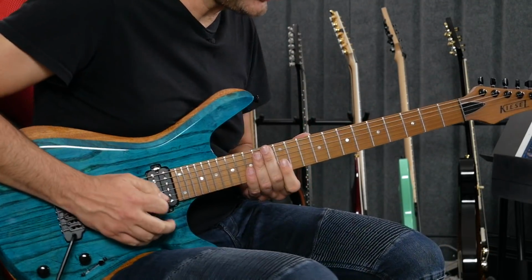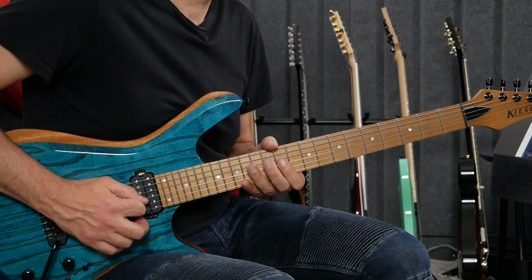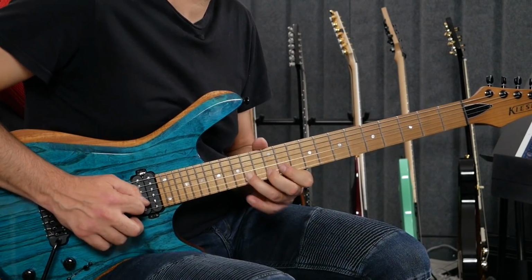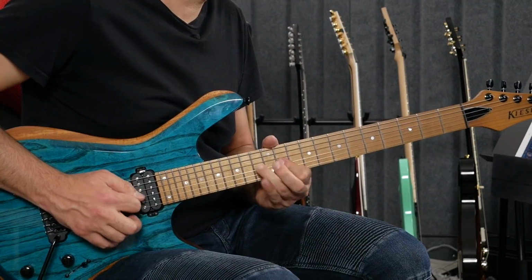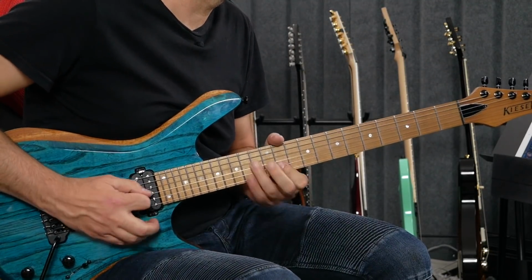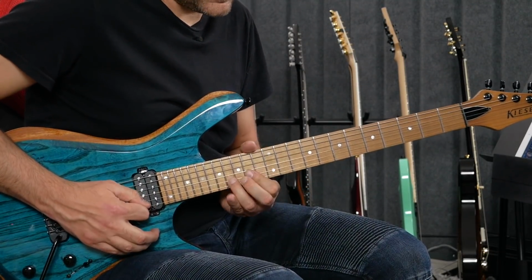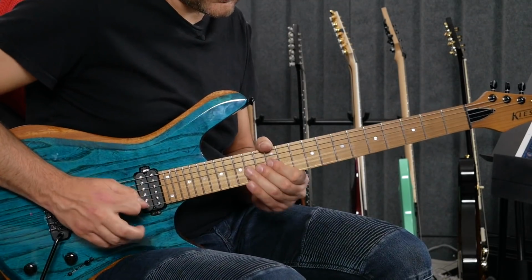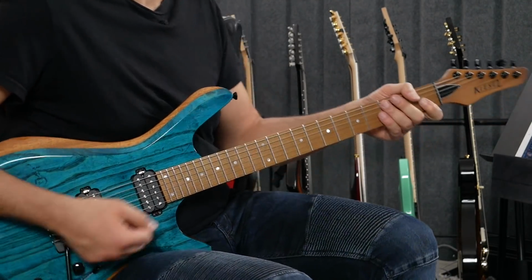Which is on the 3rd string, 12th fret. Do you like this? If not, half step below. And eventually you will find the new scale, which in this case is E flat minor pentatonic.